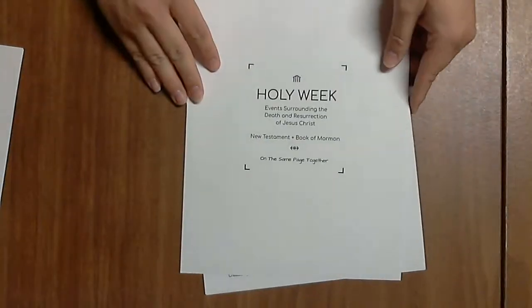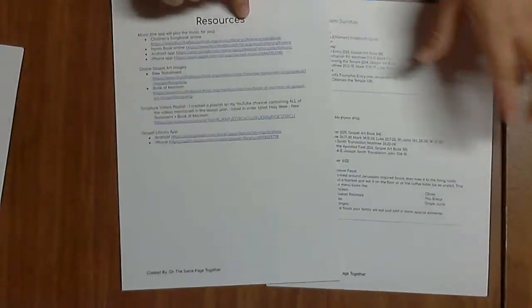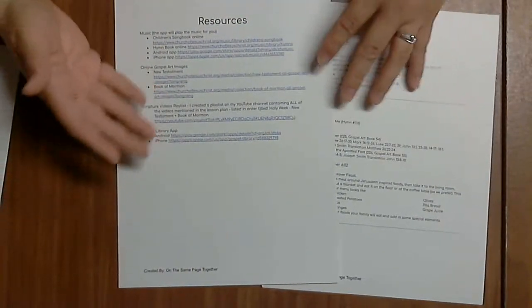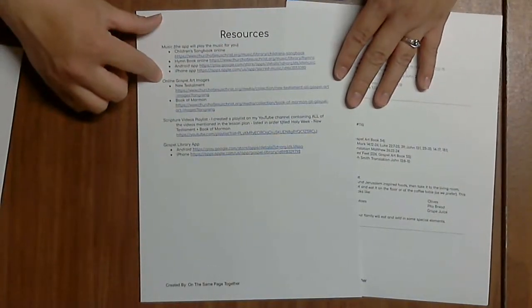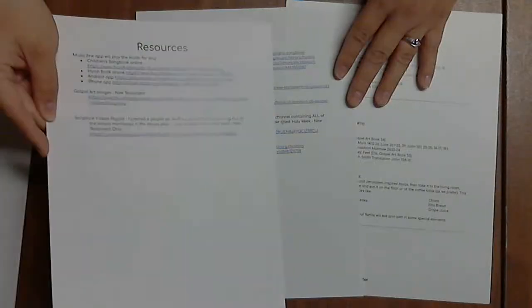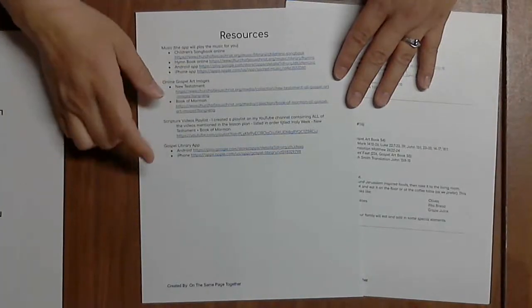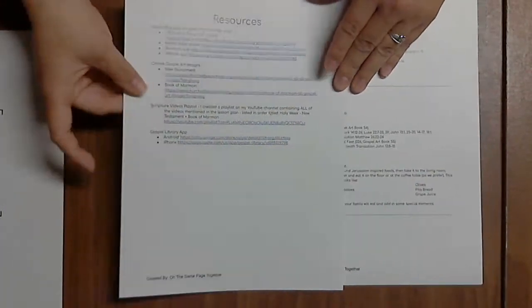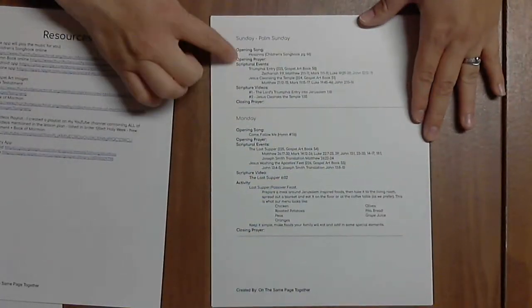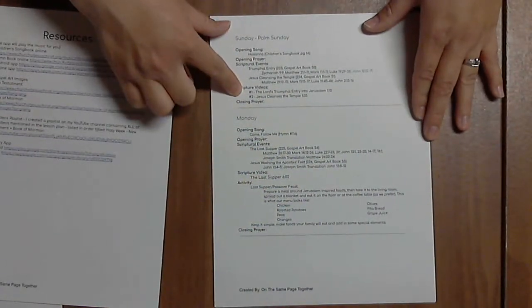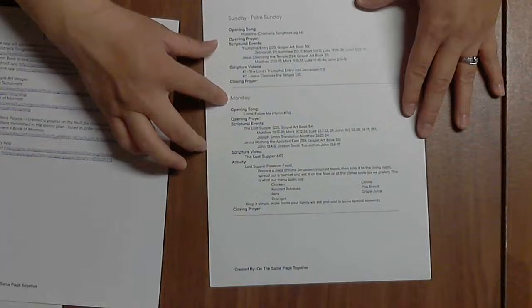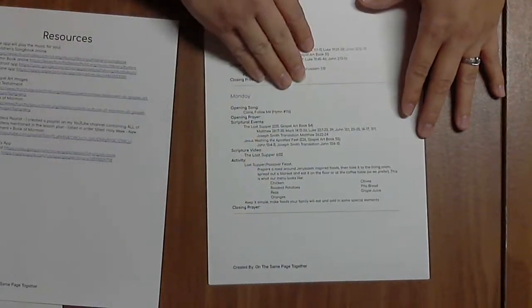Now for the Book of Mormon version, we have a few more resources because we have here the gospel art that was there. We just have the Book of Mormon stuff on there. So there's more resources for you. Same layout though. Here we have triumphal entry and Jesus cleanses the temple. But then Monday we have the Last Supper.